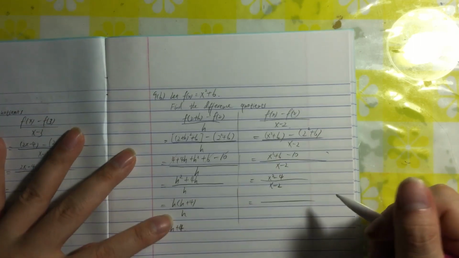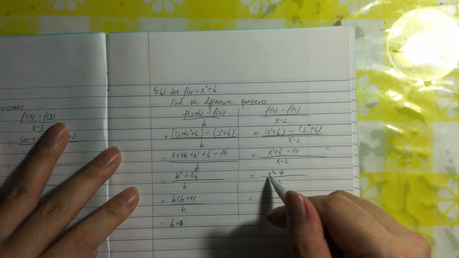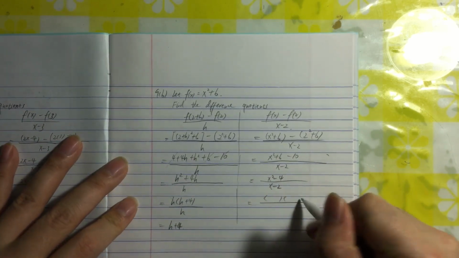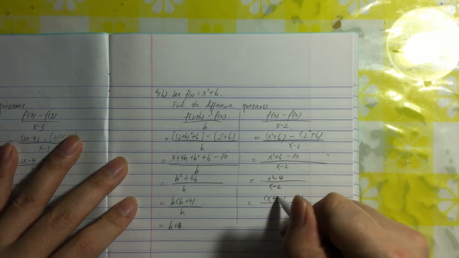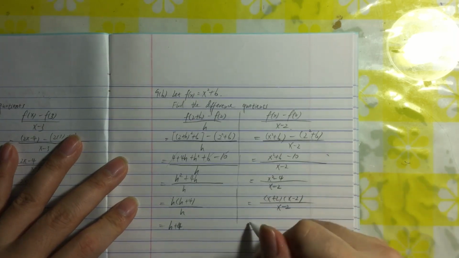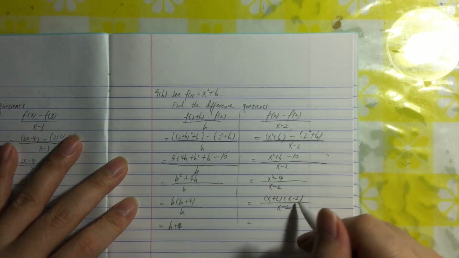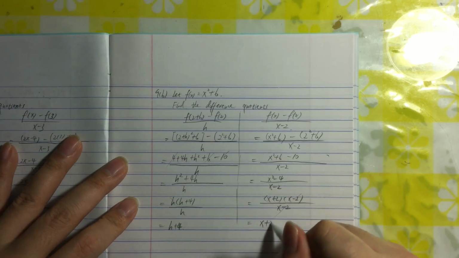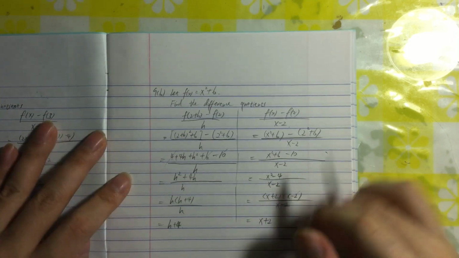Now, if we factor the numerator, s squared minus 4, this is a difference of perfect squares, it can be factored as s plus 2 times s minus 2, over s minus 2. Then we can cancel s minus 2 from top and bottom. What's left is s plus 2. That's the final answer to the second difference quotient.